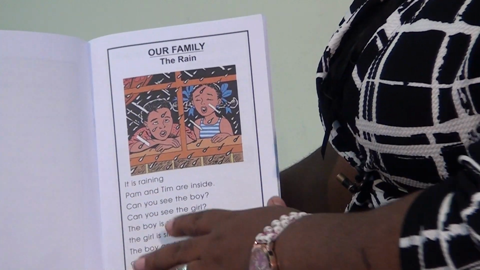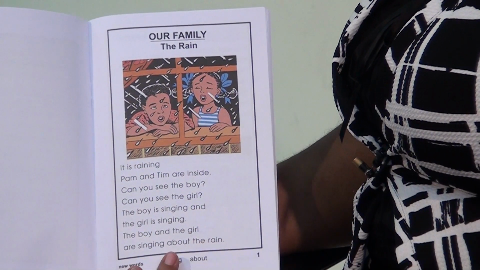So remember, we're still on the water cycle, and we're going to look at something that has to do with rain today, all right, in our story time. So we're going to talk about our family. The book is entitled Our Family, but there are many stories in this book, and the title of the story that we're going to look at today is The Rain.